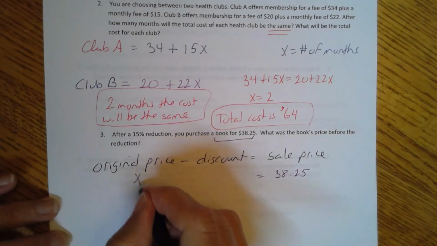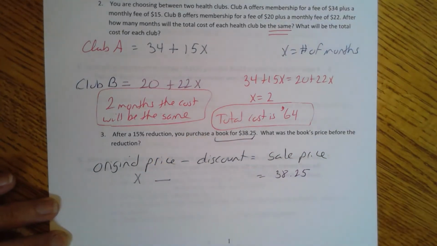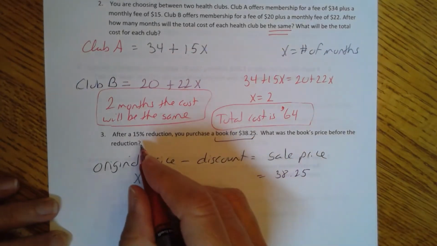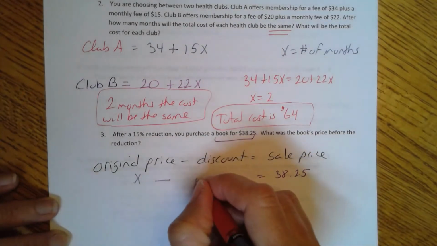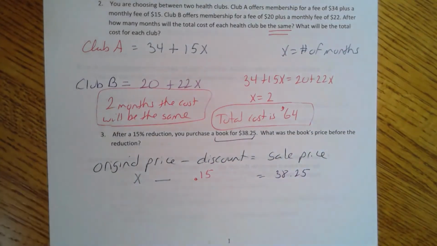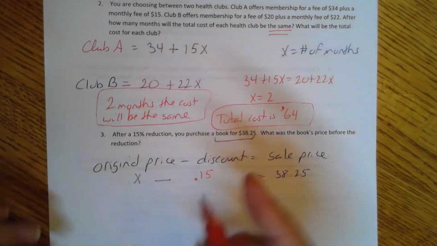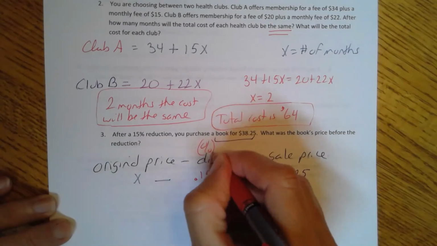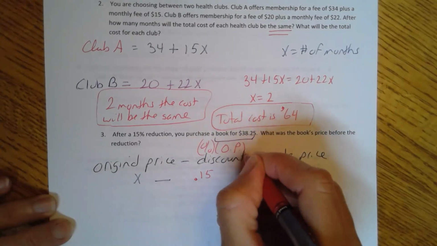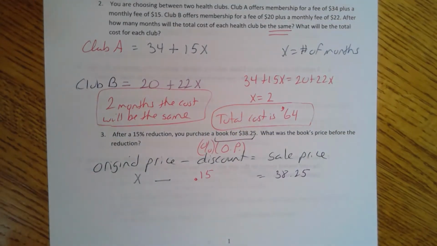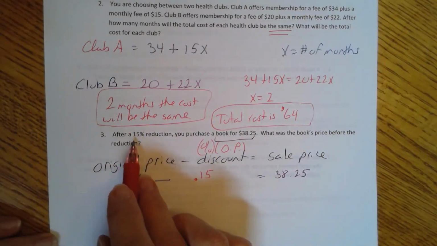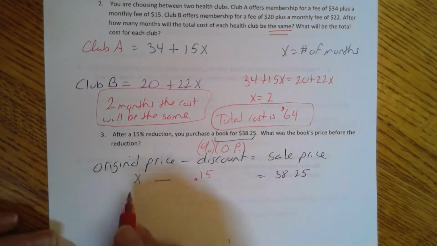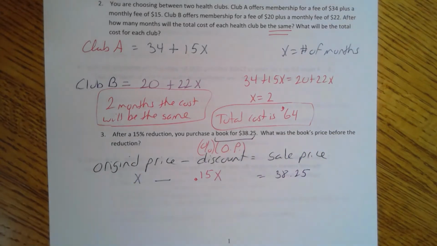So the original price is x minus, and then we have to do the discount. Well, it's 15%, but it's not just 0.15. If I just did 0.15, that means I'm subtracting 15 cents. That makes no sense. We have a 15% reduction. So what is the discount? The discount is the percent times the original price. That's how you calculate your discount. You take whatever you're having your percent of times the original price. Well, my original price was x.